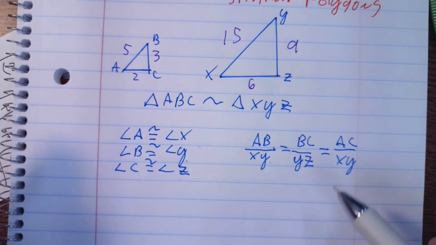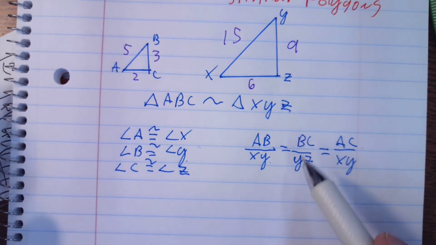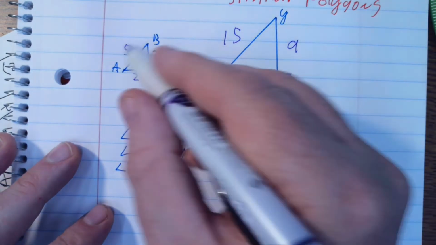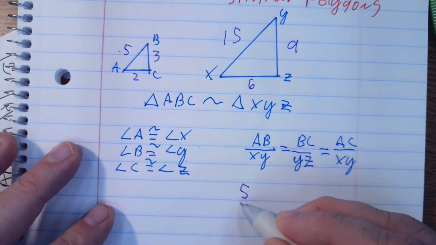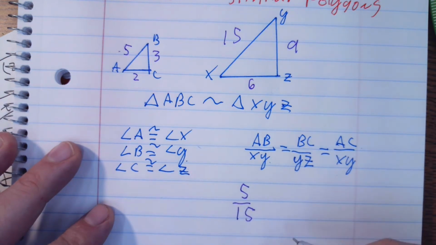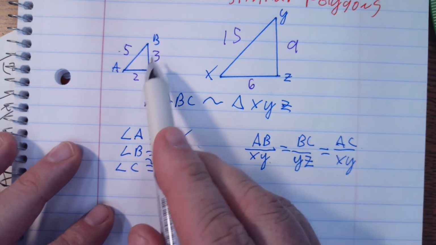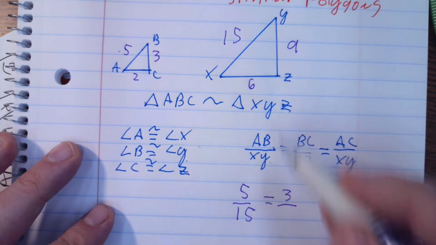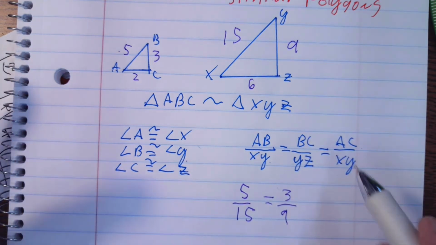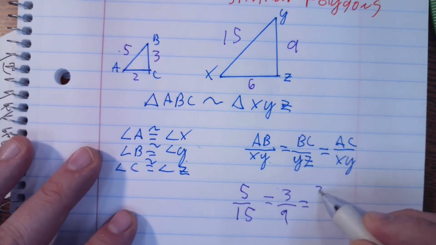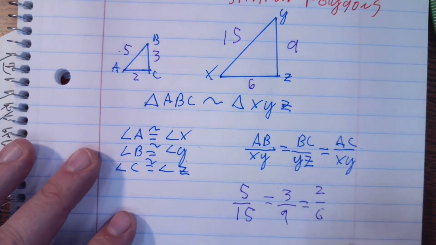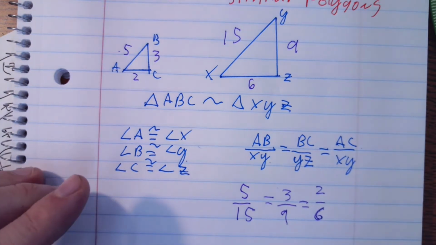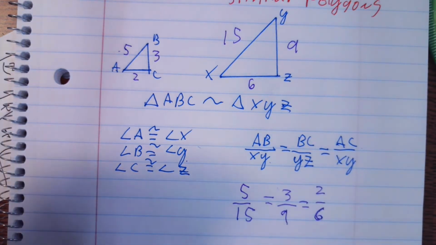Even if you can't figure out which side goes with which, the biggest sides of both triangles probably go together, the medium sides go together, and the short sides go together. If they are similar, these ratios will all equal each other.